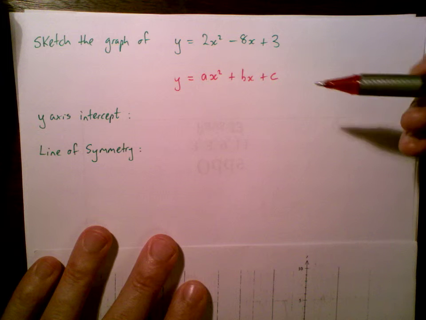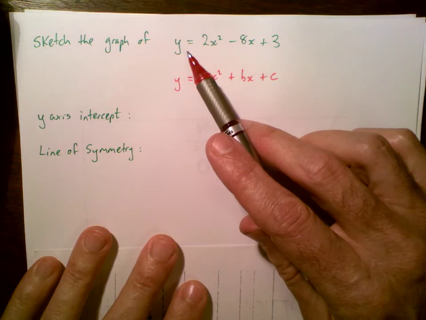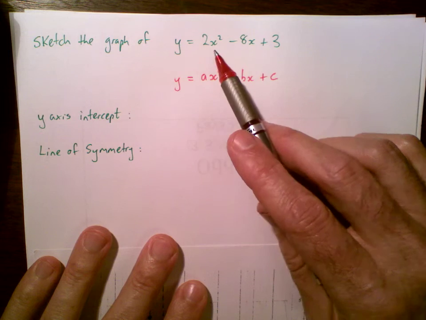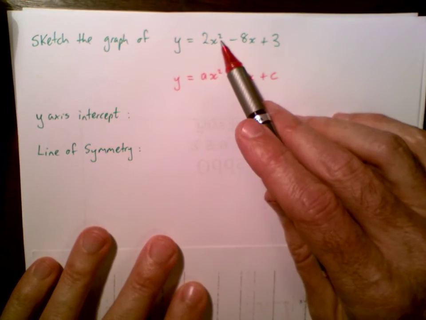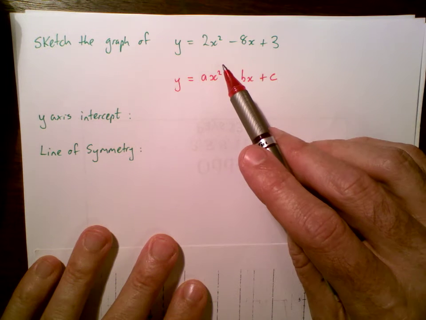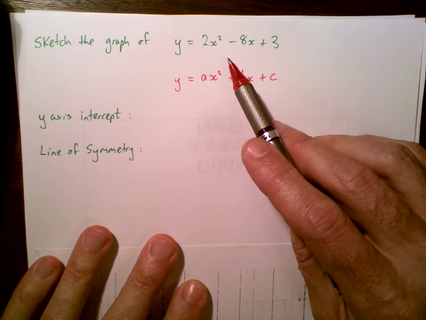In this example, we're going to graph the equation y is equal to 2x squared take 8x plus 3. This is a quadratic equation because we've got a power of 2 here. And it will give a parabola-shaped curve.